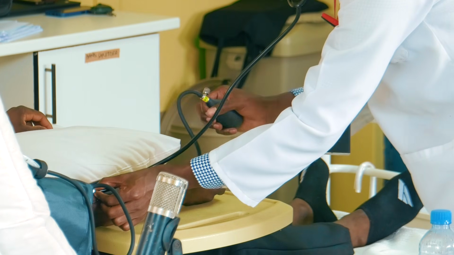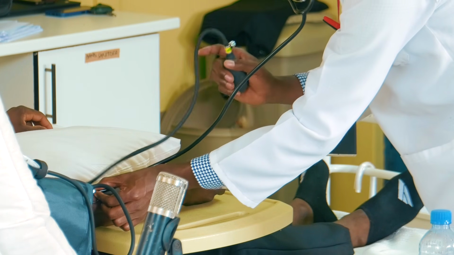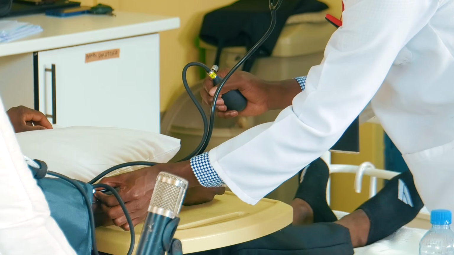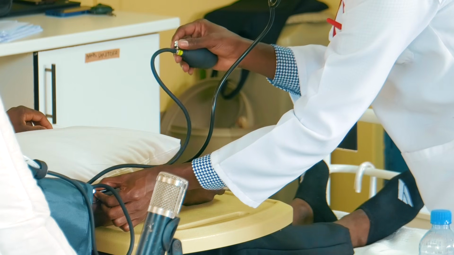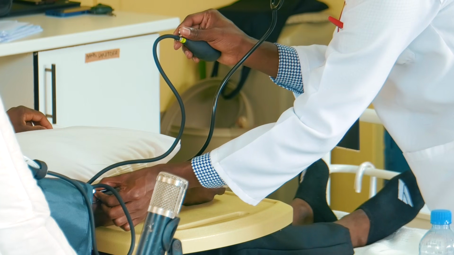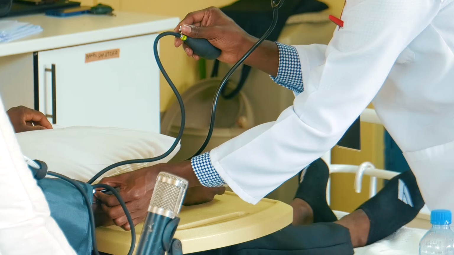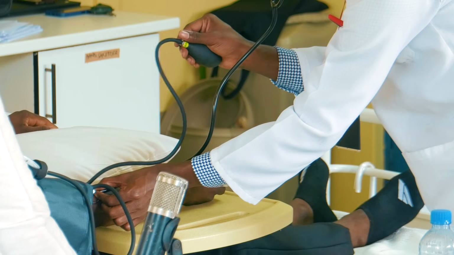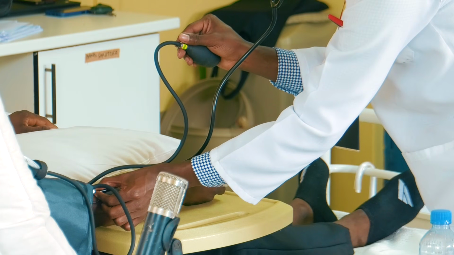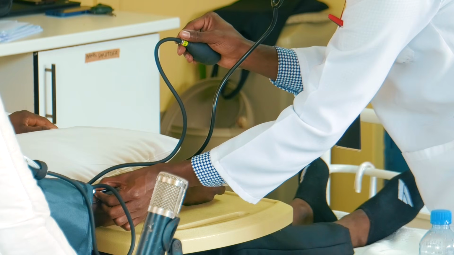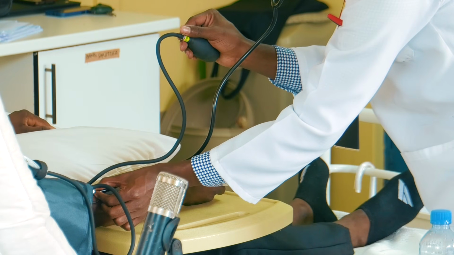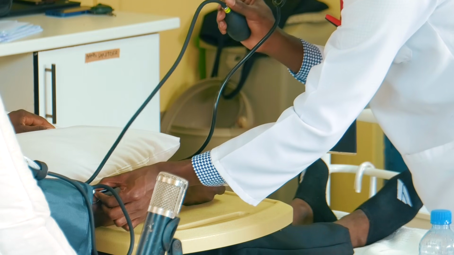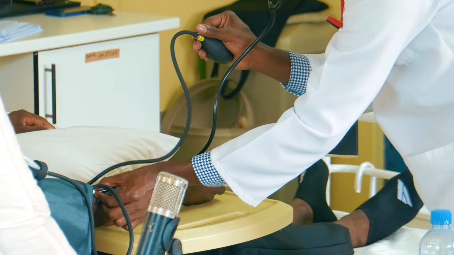So now I've stopped getting the beat, isn't it? So I'll just add 10 to 20 millimeters of mercury. Then I open the valve a little bit, so I'll start seeing the gauge going down. Okay, so the first beat, I've gotten it at 115.